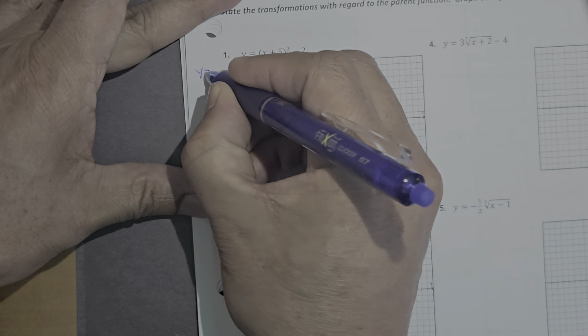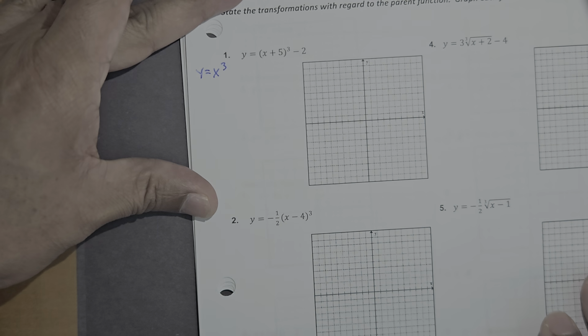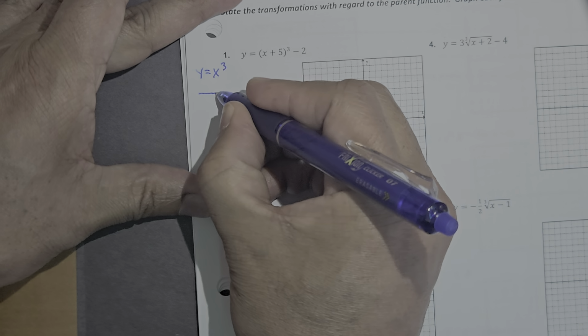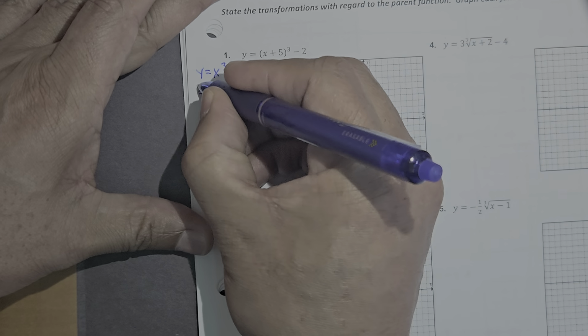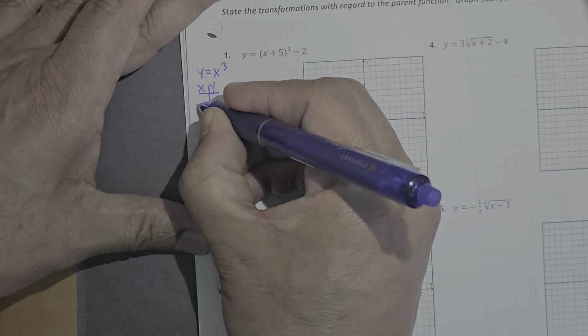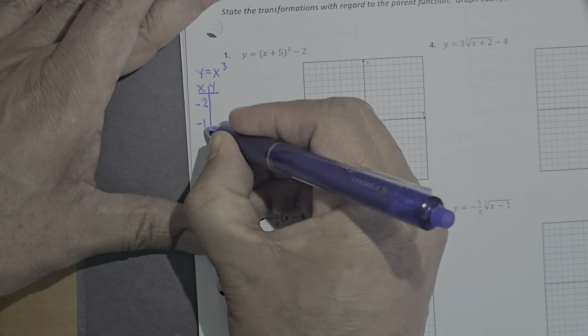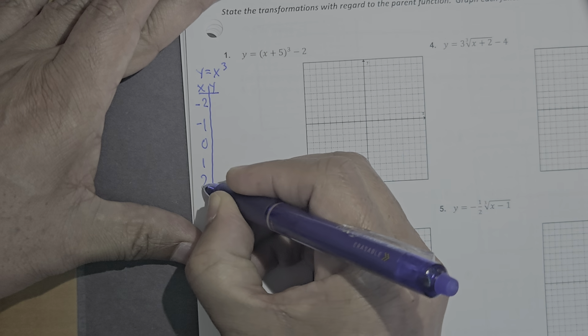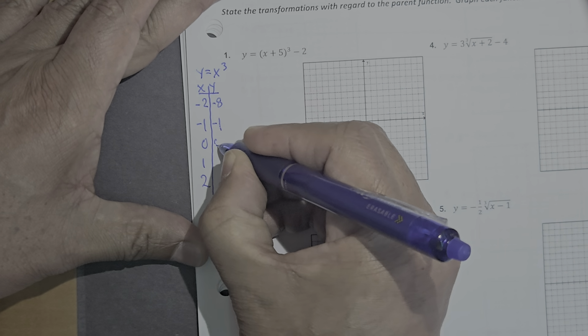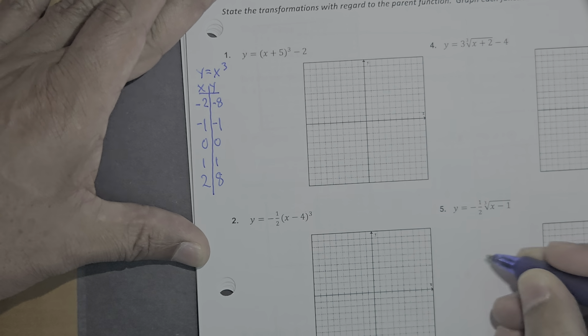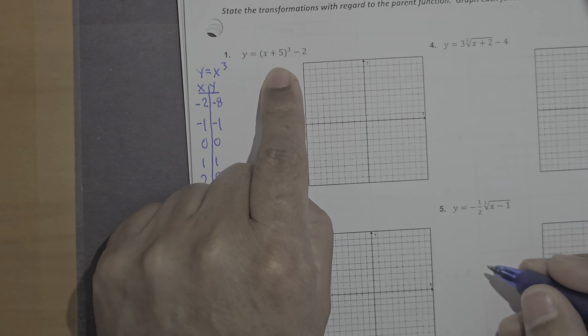So this is y equals x cubed. Okay, so the table that I gave you on the pink paper, this is for those of you that don't have a copy of that pink paper. We said x is negative 2, negative 1, 0, 1, and 2. You take the cube, then this becomes negative 8, negative 1, 0, 1, and positive 8. But notice that this is being transformed.